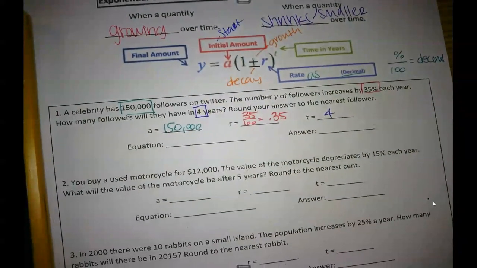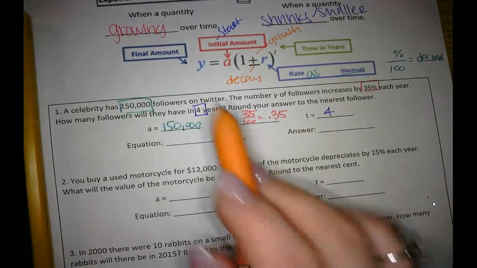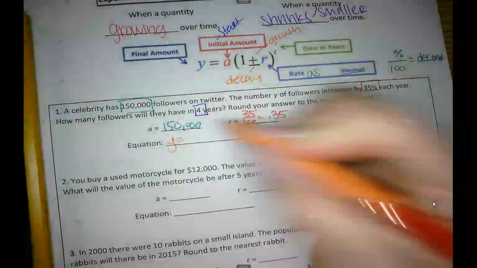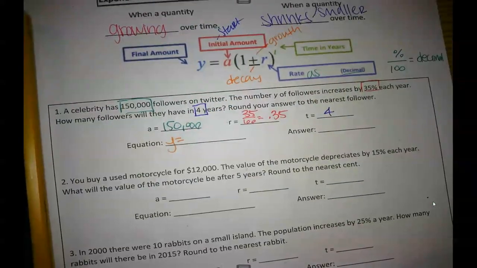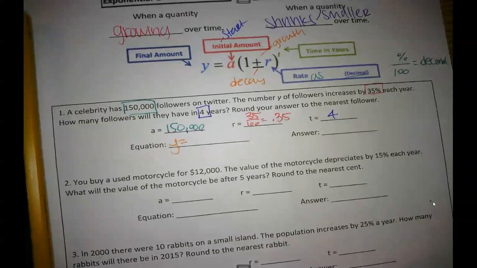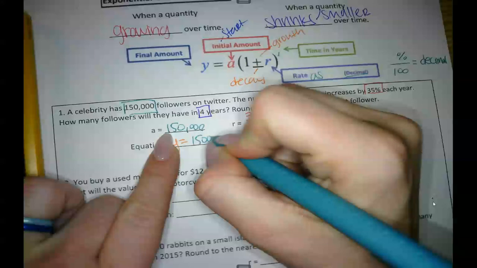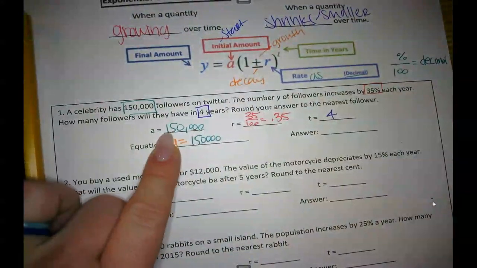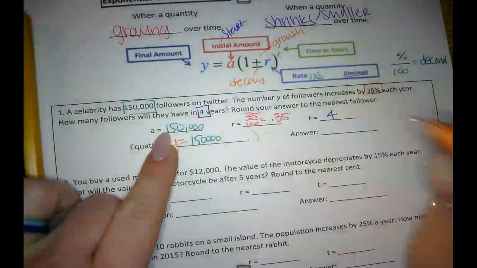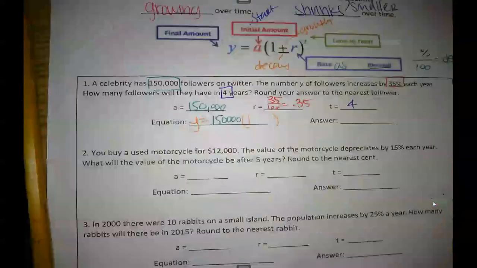So now we can write our equation. So y equals, all of these are going to be y equals. You're not going to put a number out front. Our initial amount, 150,000. Open parentheses, that 1 stays the same.